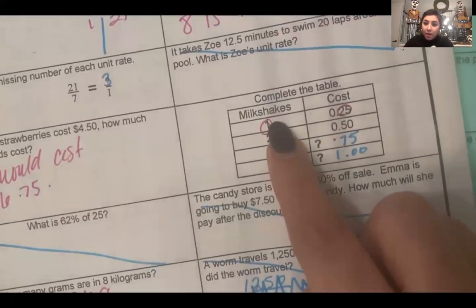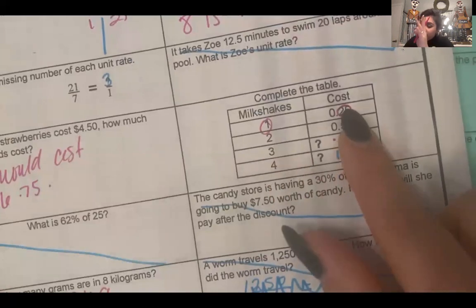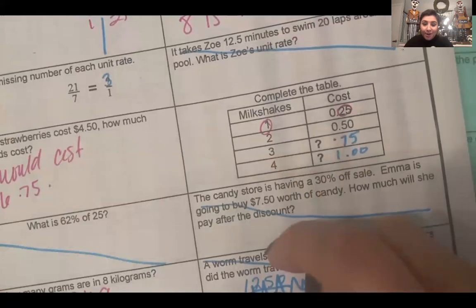Tell me where you find a milkshake that's a quarter, by the way. Let me know if you know where any milkshakes or slushies that are only a quarter nowadays.